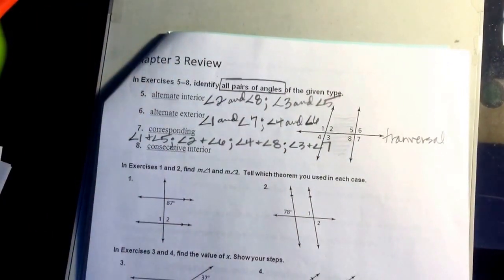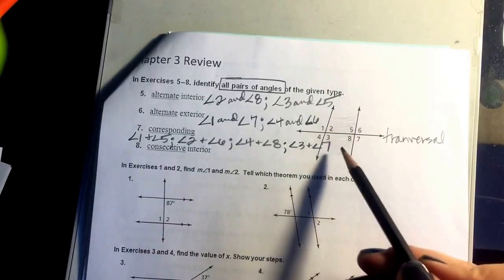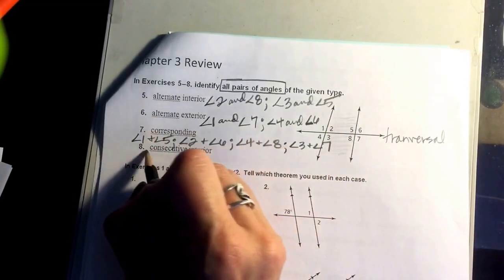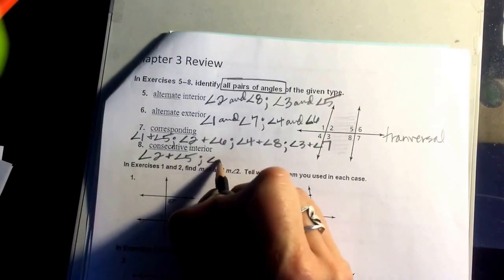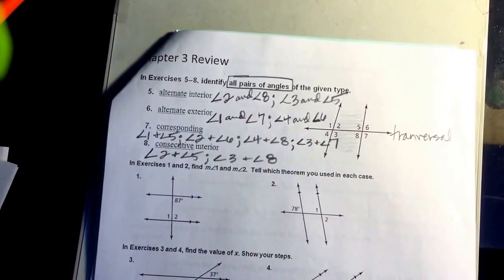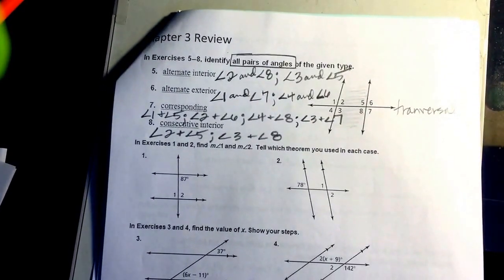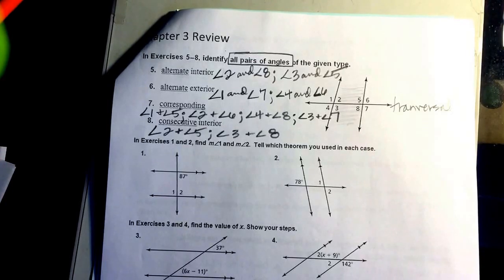Consecutive interiors. Consecutive interiors are inside, in between, and they're on the same side as the transversal. So 2 and 5 and 3 and 8. There's no other answers than those. Is it alright if I wrote some of these backwards? Sure. Like you wrote 8 and 3 or 5 and 2? Yeah, as long as you have the pairs together. Of course that's okay.